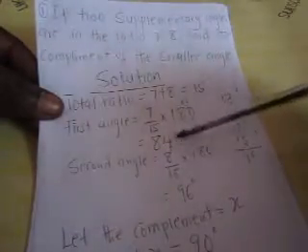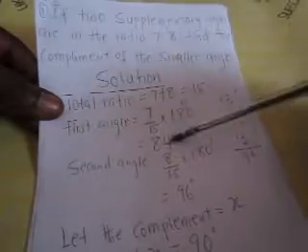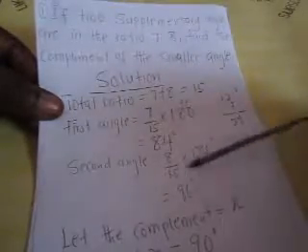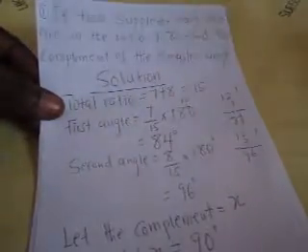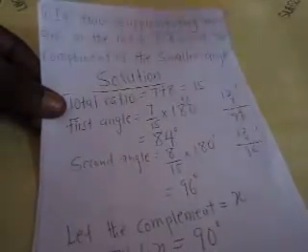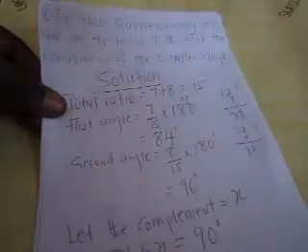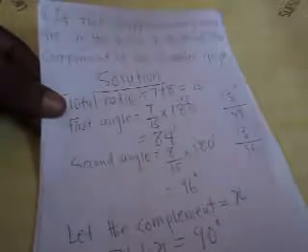So if you look at the two ratios, you realize that 7 is the smaller among the two. So you can even decide to find the angle here, which is 84, and find the complement of this angle without finding the bigger angle. If you do it that way yourself, you'll be right. But to be on the safer side, find the first angle and then the second angle. Compare the two and take the smaller one. Now with that one, you find its complement, like the question is asking us to do.